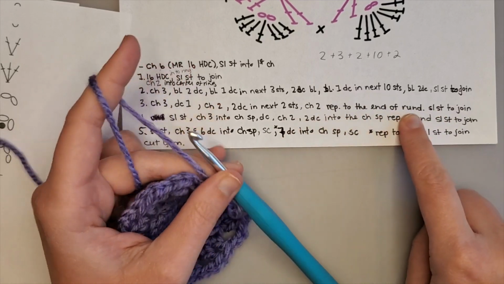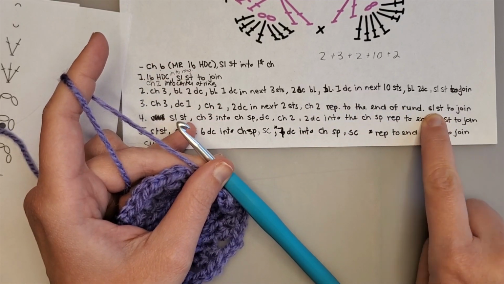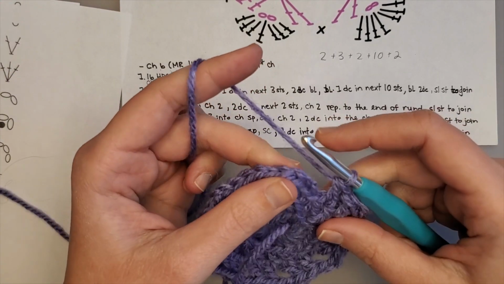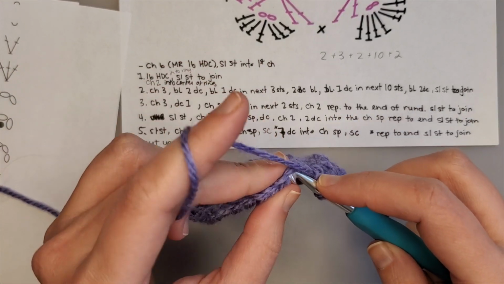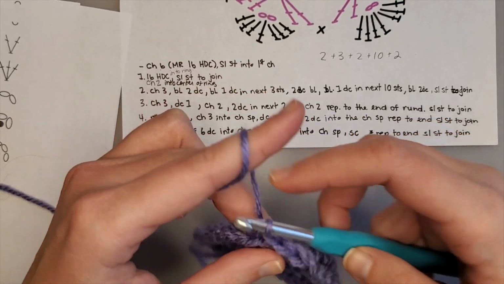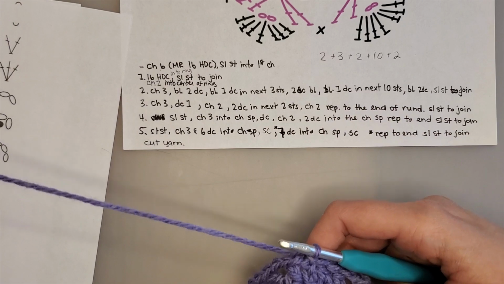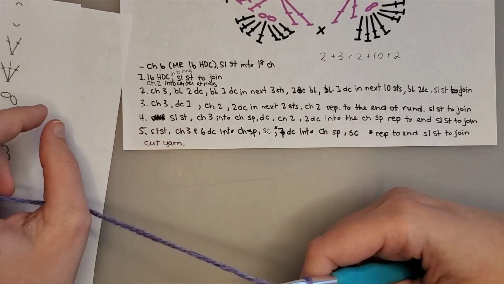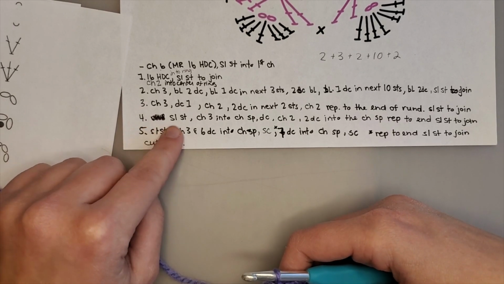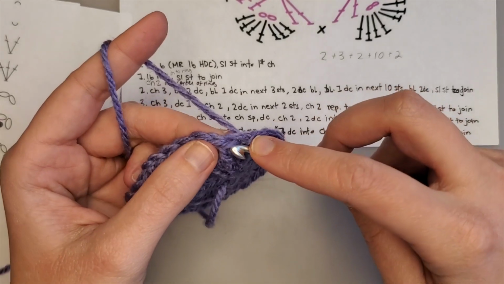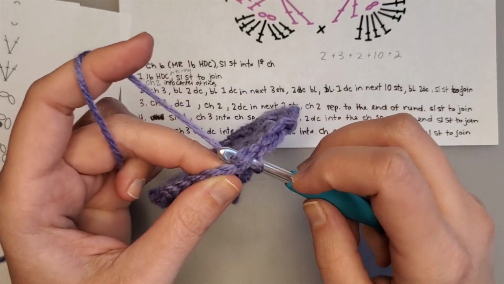Now that we've gotten to the end, we're going to do a slip stitch in the first stitch from the last round. And now we just finished round 3. Now we're going to do round 4. So we need to do a slip stitch. So in the stitch, we're going to do a slip stitch.